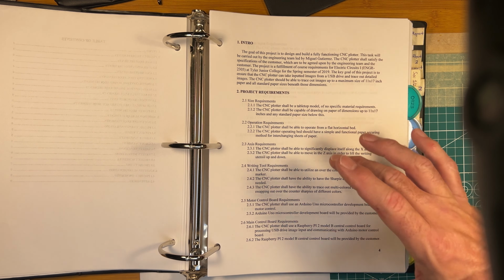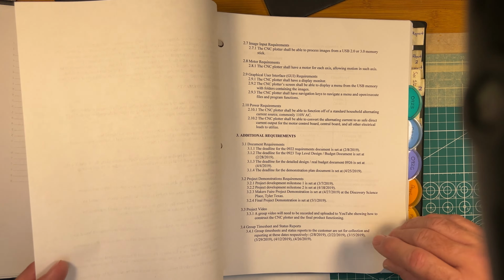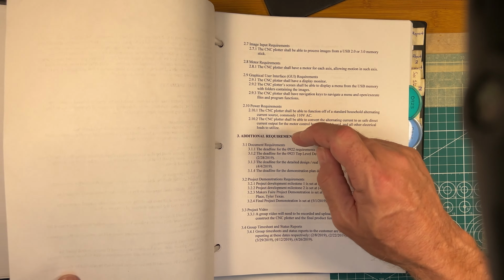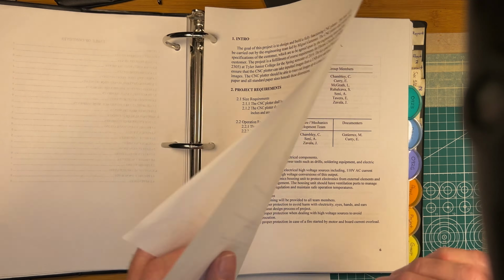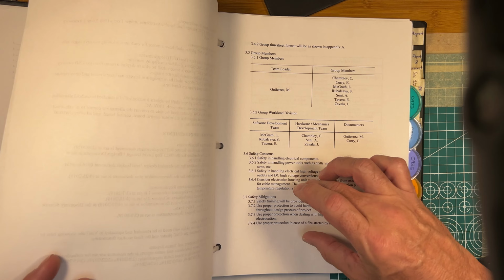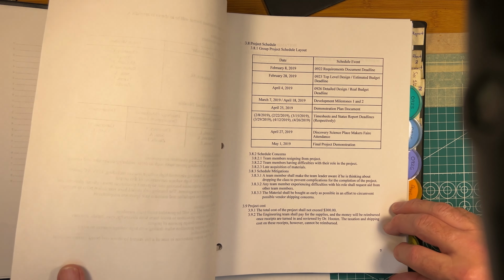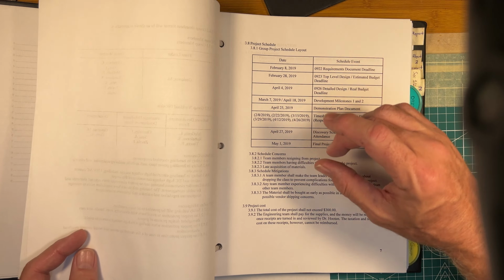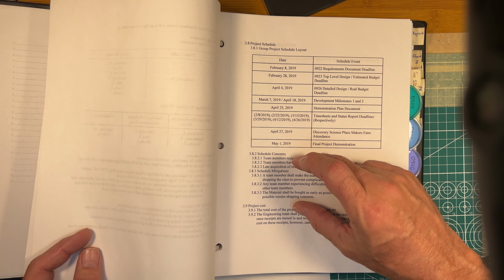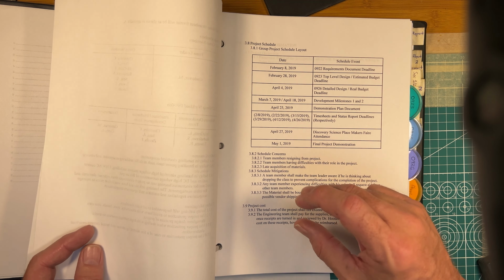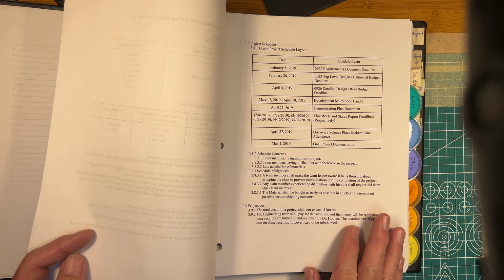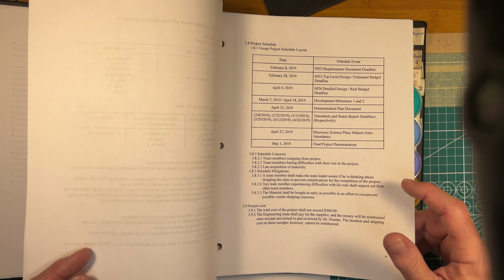Okay, here are the requirements though. Now let's look through this. There's the project requirements. Here's the additional requirements. And then here are some concerns, safety concerns, mitigations for the safety concerns. Here's a project schedule. Here's a schedule concerns, mitigations for the schedule concerns, project costs, so they did have a budget, and then additional information, and then appendices.